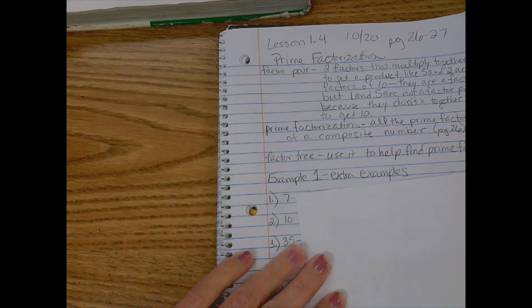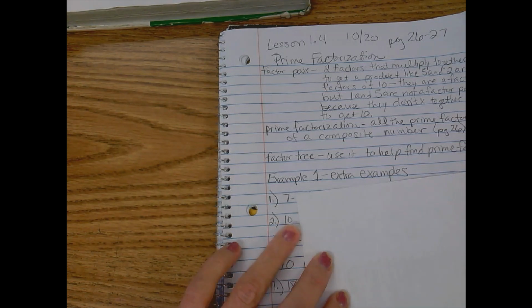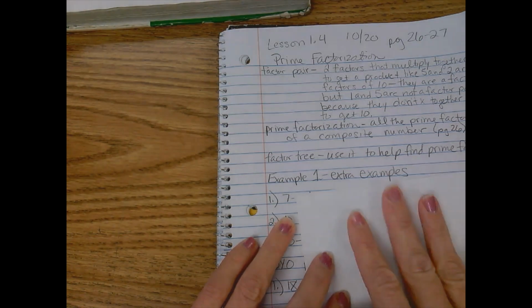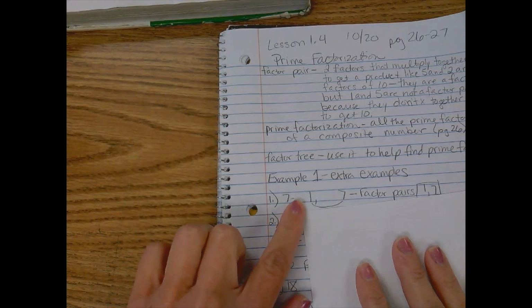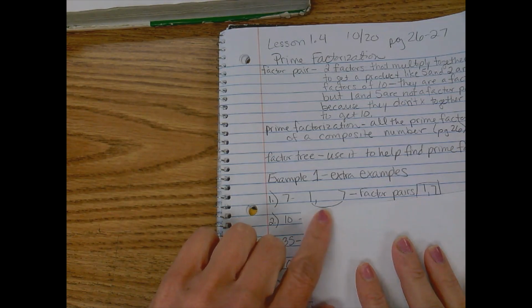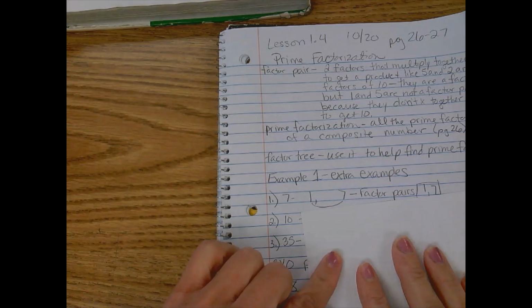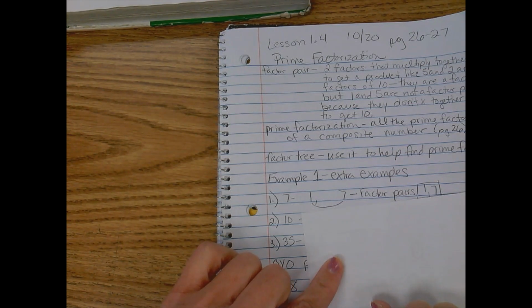I was looking for factor pairs of the number 7. 7 is a prime number. It does not have any other whole number factors except 1 and itself. So here's 1. 1 times 7 is 7. There's no whole number that I can multiply by 2 or 3 or 4 or 5 or 6 to get 7. So my factor pairs are only 1 and 7. That's it. I have one pair.